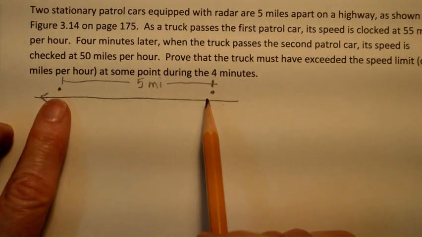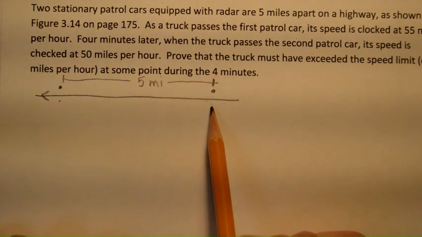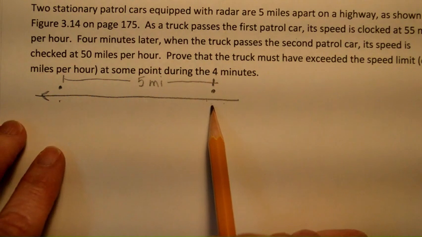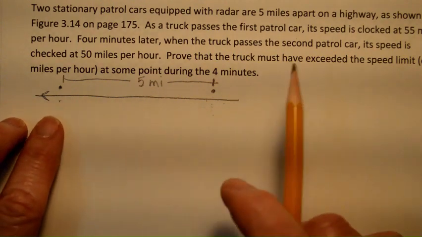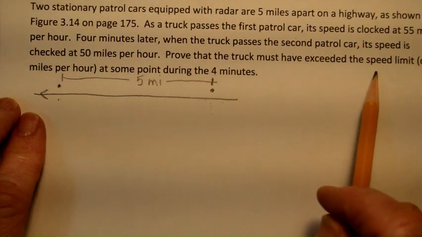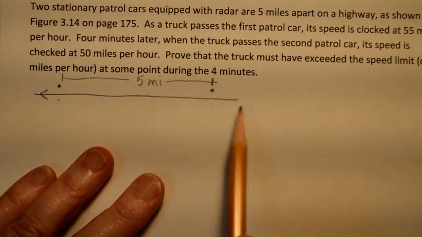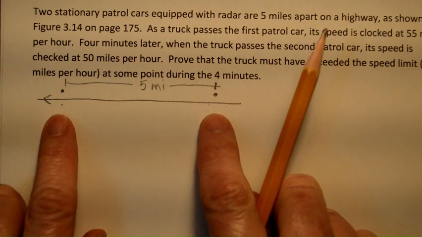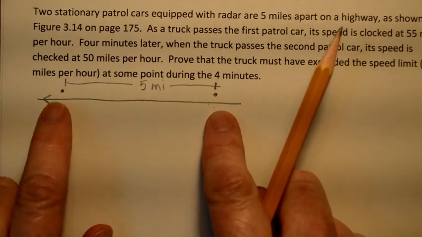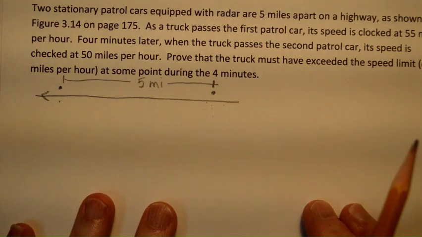But if these 2 patrol cars are talking to each other and they say, hey, watch out for that Target truck or that Amazon truck as it goes by, they would be able to tell how fast it was going through here. So the question is to prove that the truck must have exceeded the speed limit of 55 miles an hour at some point. All their evidence is that it was going 55 here and 50 here. All right, so let's see what happens.